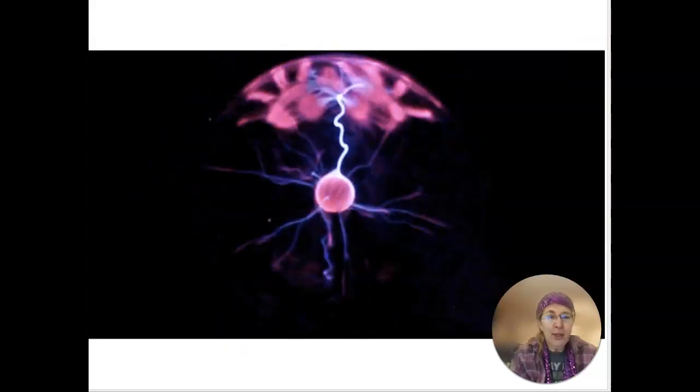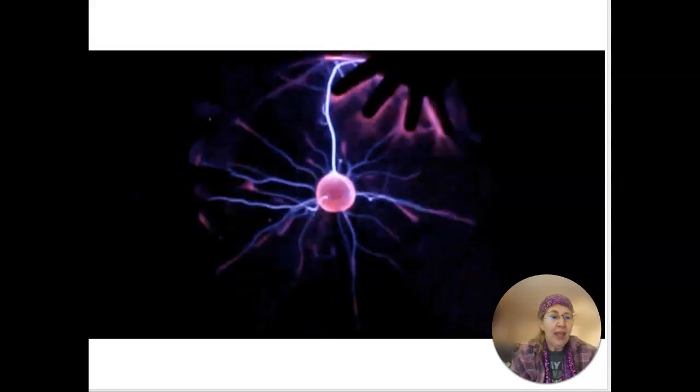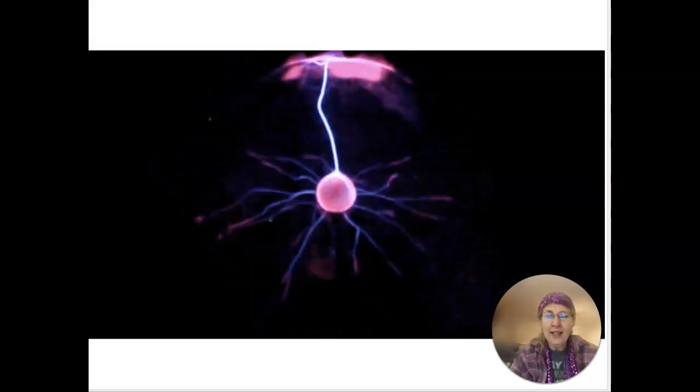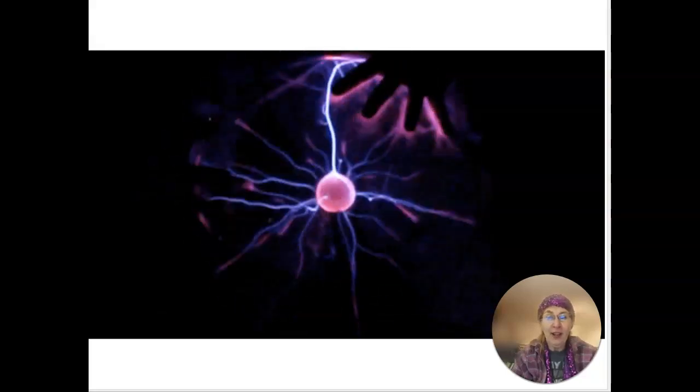I think plasma balls are really cool. And when we get to electromagnetism, we'll dig out the Van der Graaf machine also and have a lot of fun with that.